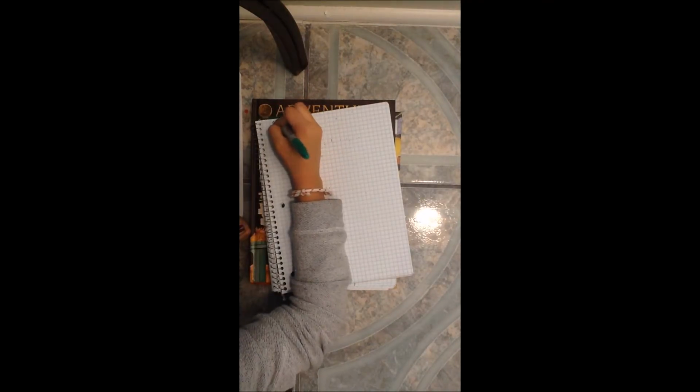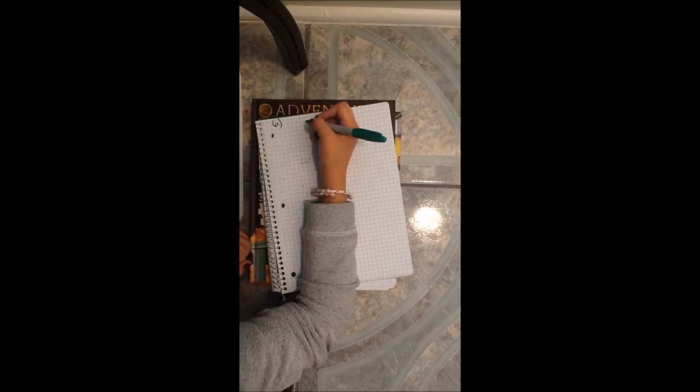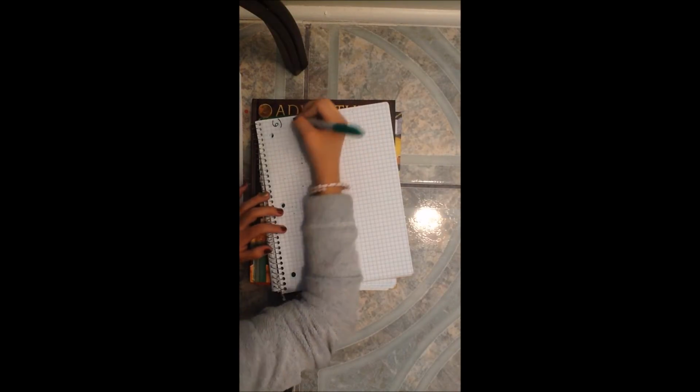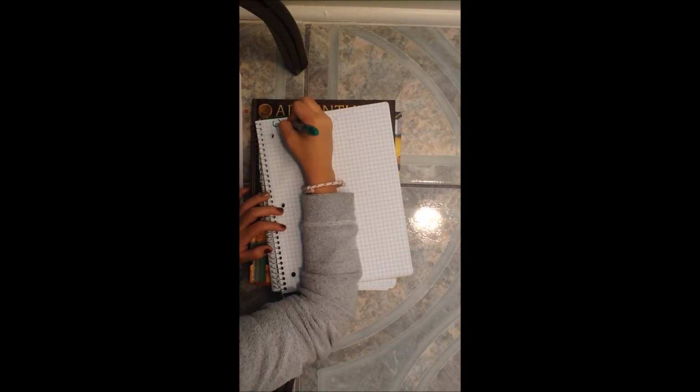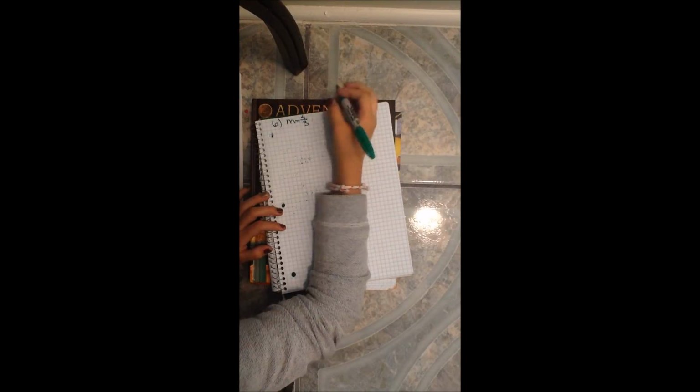Now number 6 is to find the equation of the line that has a slope of m equals 4 over 3 and an x-intercept of 4 over 3.